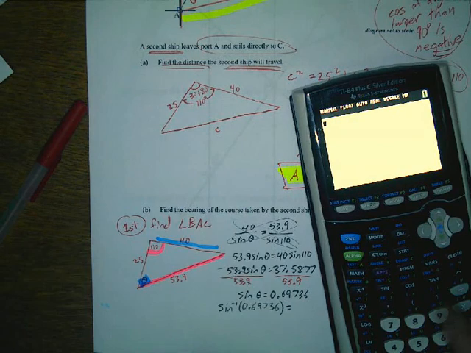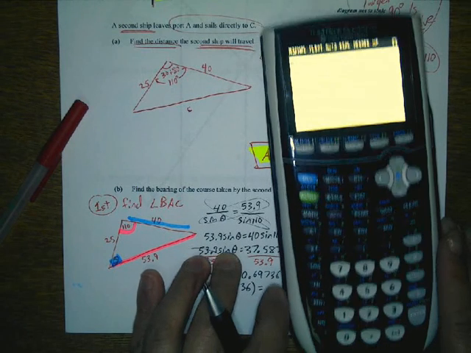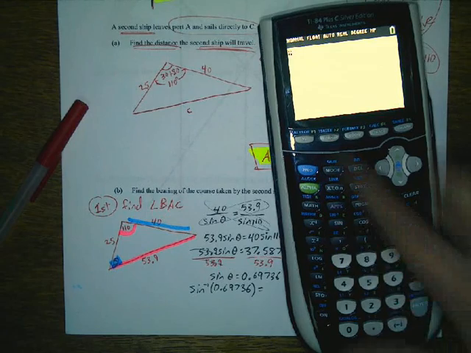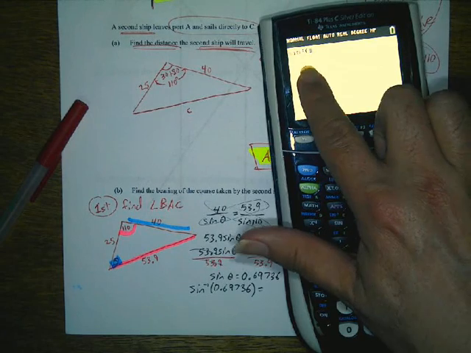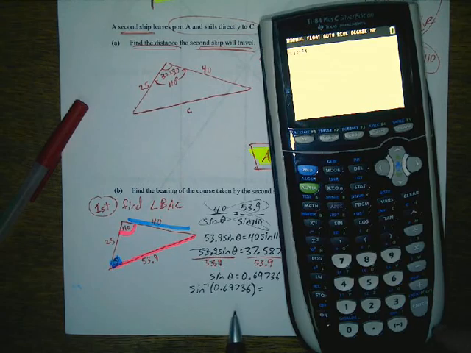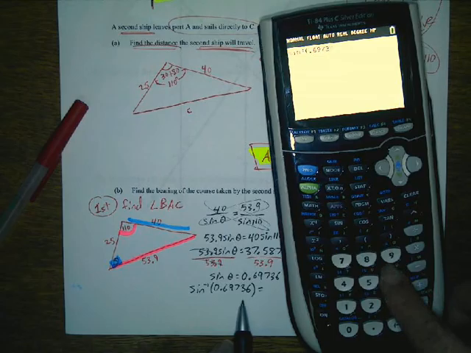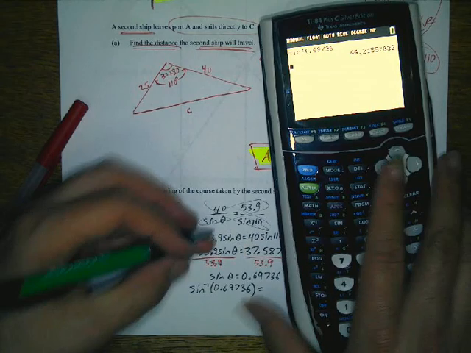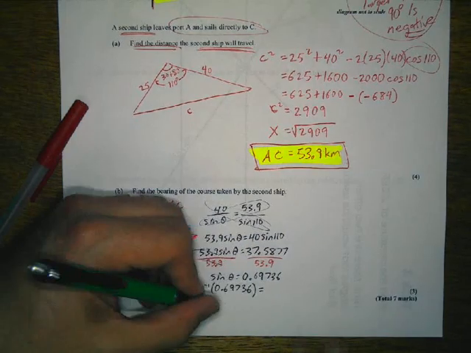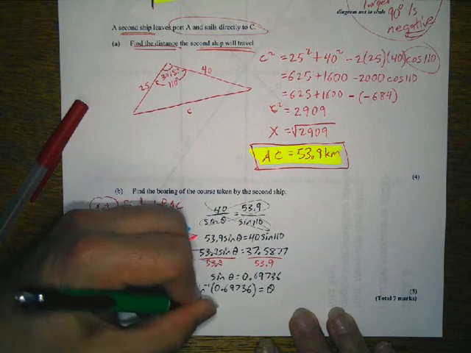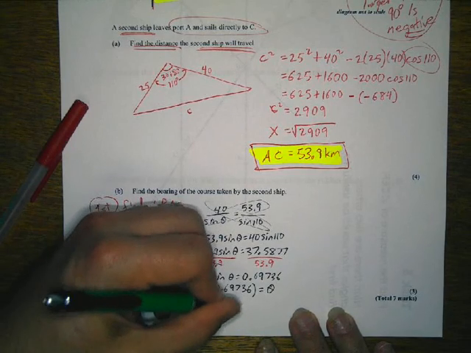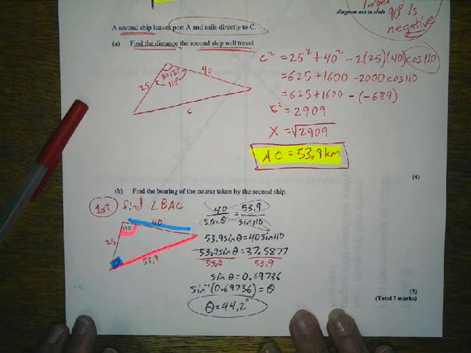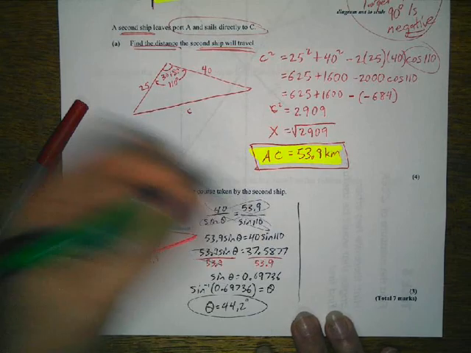So I have to hit second sine to get my sine with the little -1, 0.69736, and then I'm going to get that my angle is 44.2. Okay, so now we can do our second part, which is find the bearing.